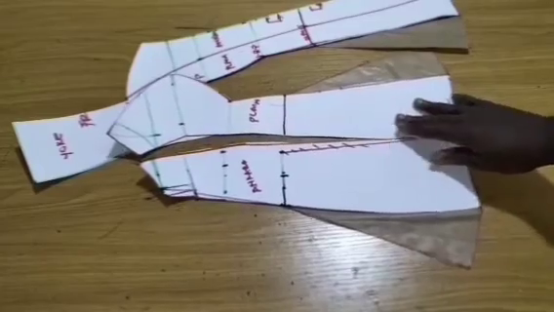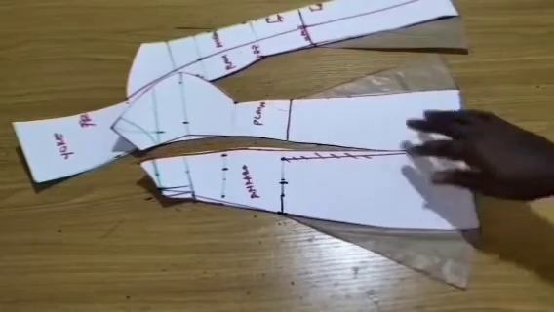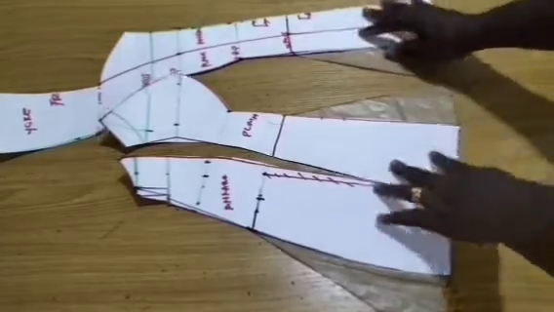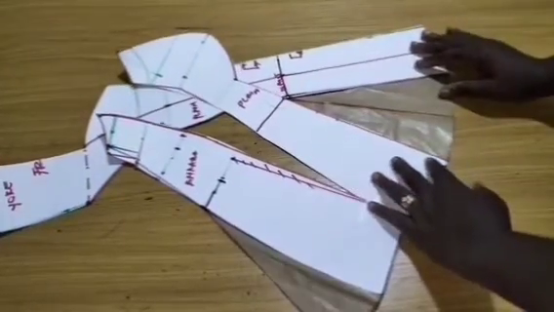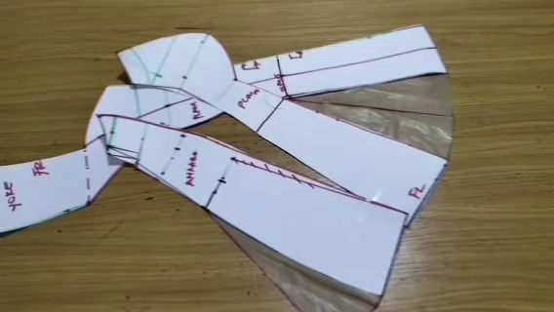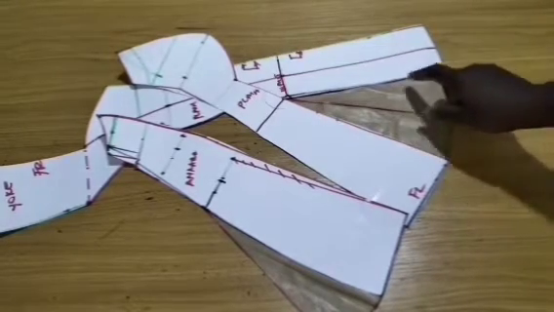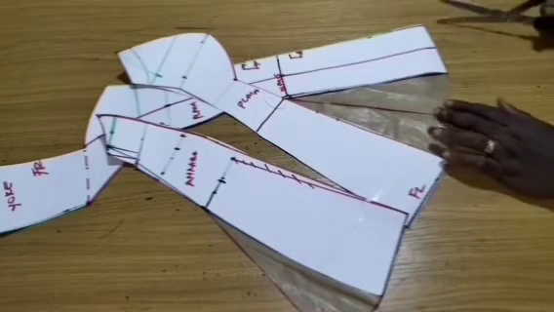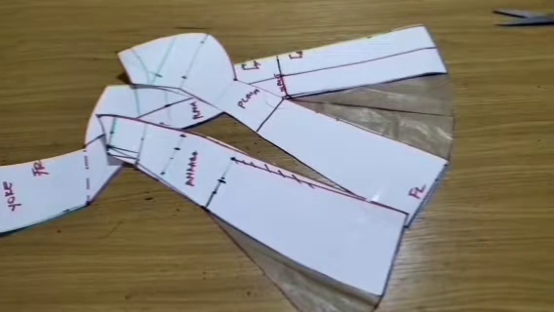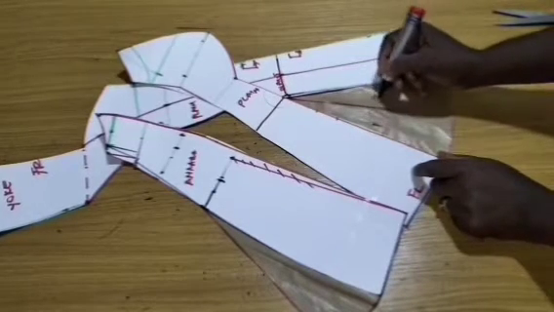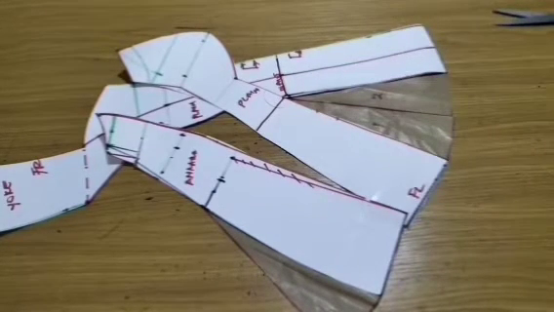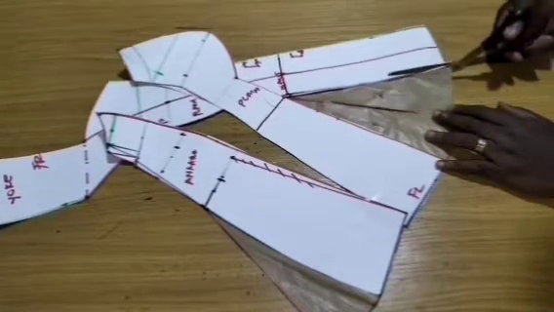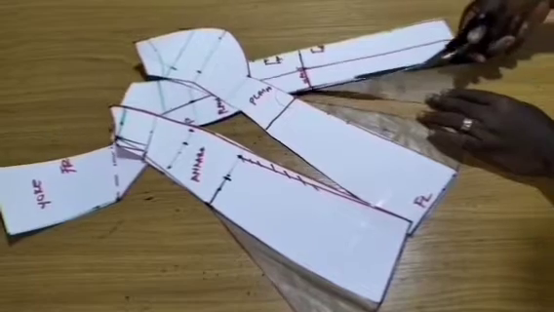So here I've cut out, and these are the extensions. Okay, so this is what it looks like, but then we are going to join this and this to form our godet. Can you see that? So this and this is going to form the godet, which we are going to attach. So I'll go ahead and label it 1 and 2. Okay, so I'll just quickly go ahead and cut it off. As you can see, I'll just cut it off from the side.